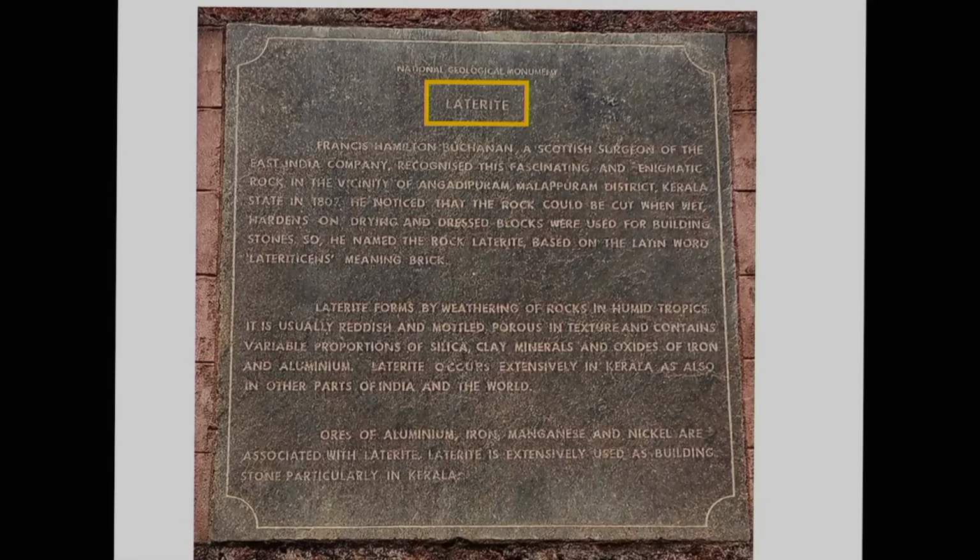I was just having a chit-chat with one of the dignified ladies in the auditorium, and she spoke about her childhood memories when her grandmother built a house of laterite, and she said it was so porous that we could see through the pores, and it is still standing strong after so many years.